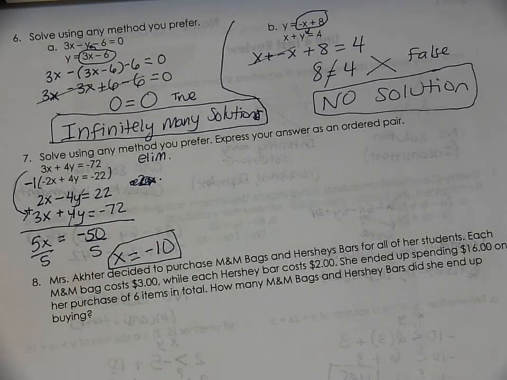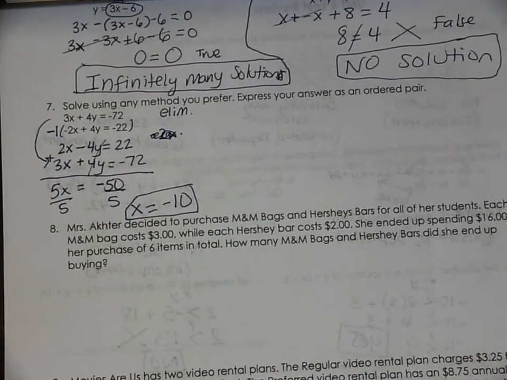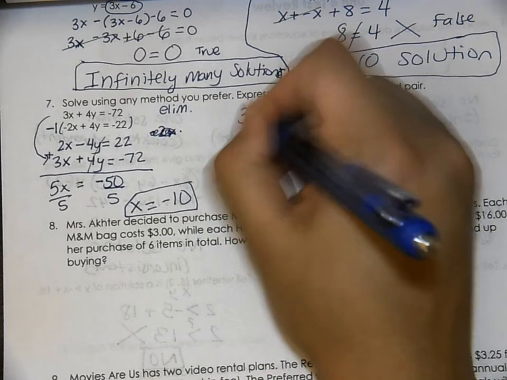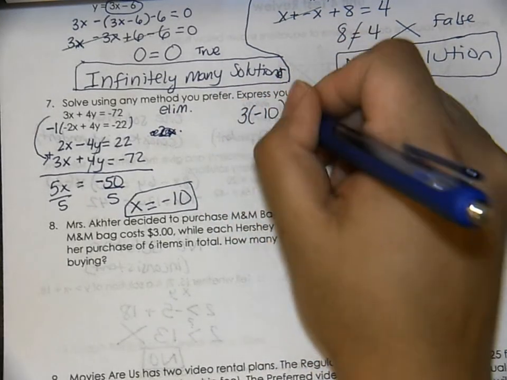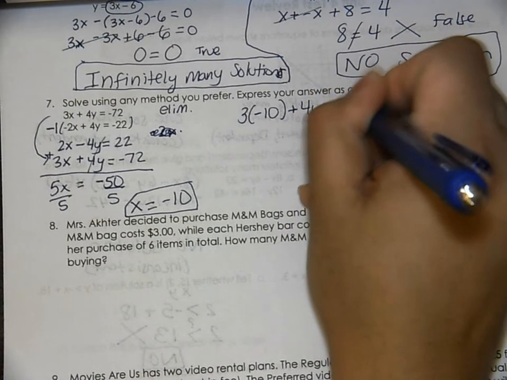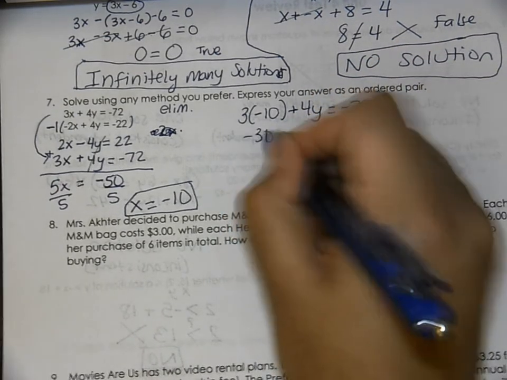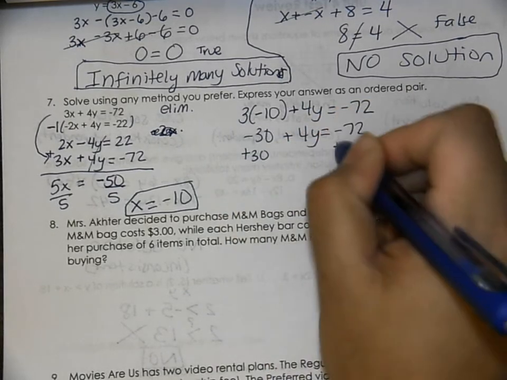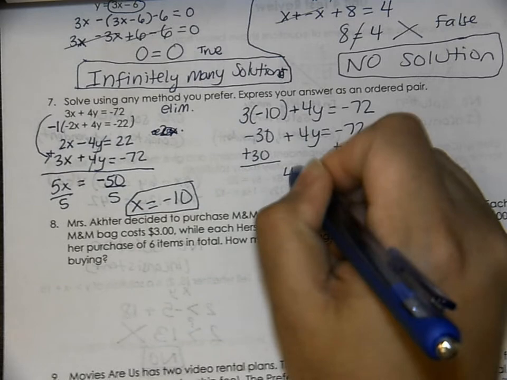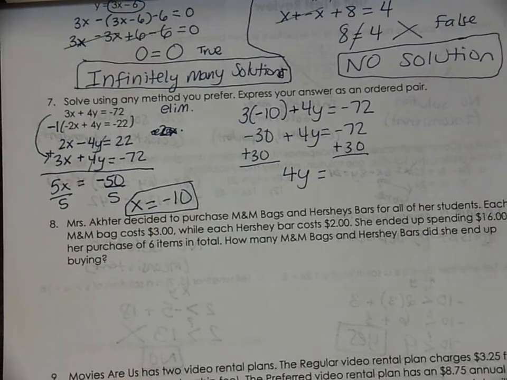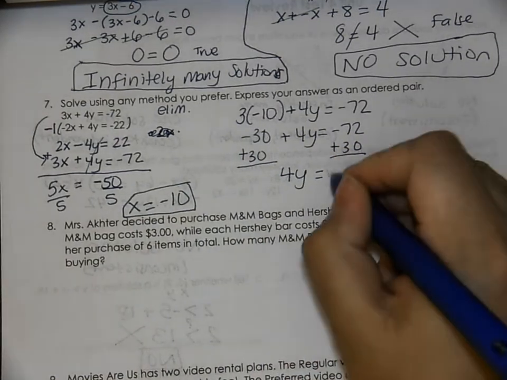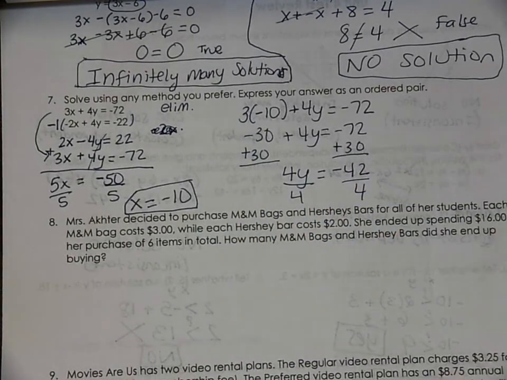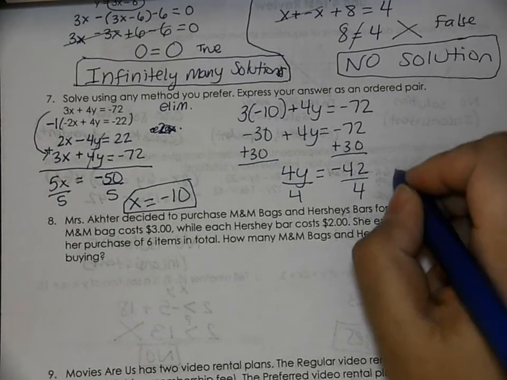Now we need to find the y, and we're going to do that just by plugging back into either equation. I'll just go into the first one. So 3 times negative 10, because that was x, plus 4y is equal to negative 72. That would be negative 30. You want to add 30. So you get 4y is equal to negative 42. Divide by 4, and you get negative 10.5.